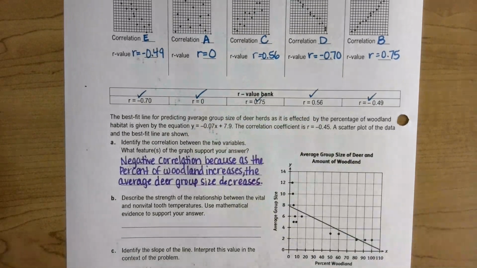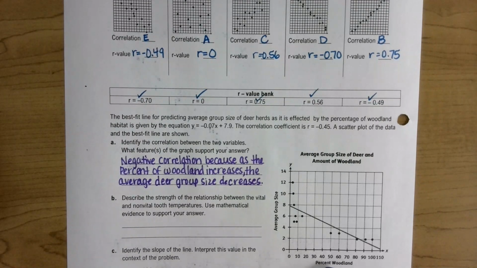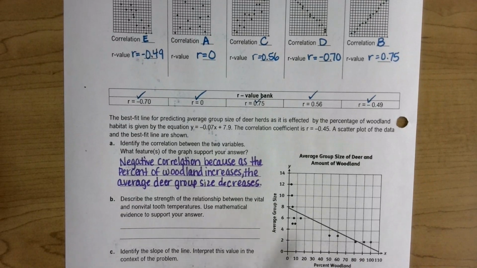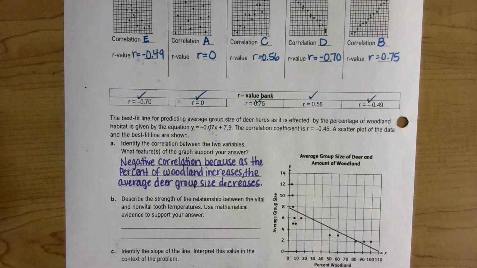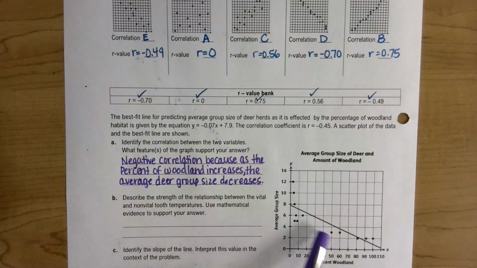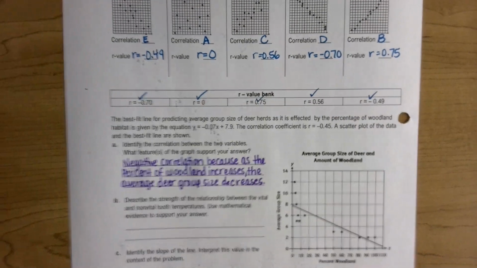So again, you don't want to just say because the line's going down. You want it to be specific to the data on the graph, so you really want to use your variables. If the line's decreasing, your x-axis is still increasing. Look how these values are going up. These points are showing an increase in the woodland, but the average deer size is decreasing and going down.